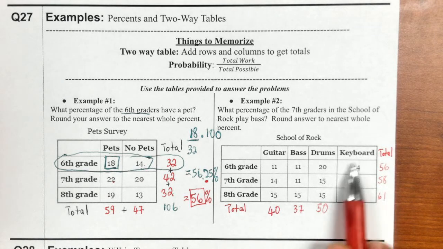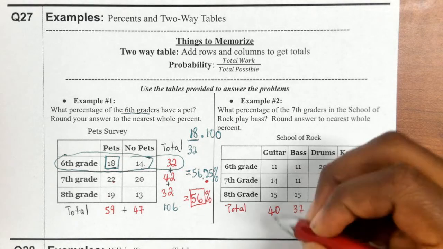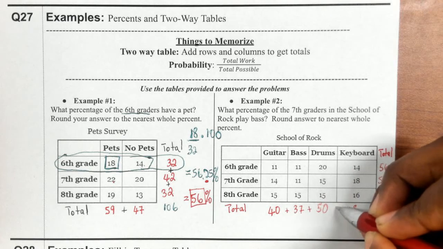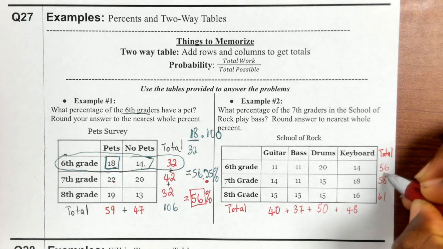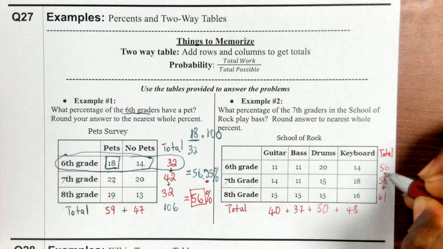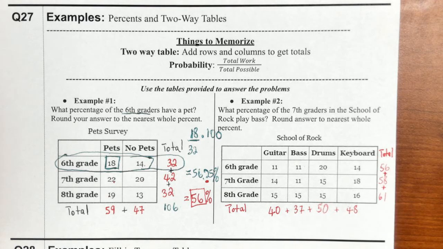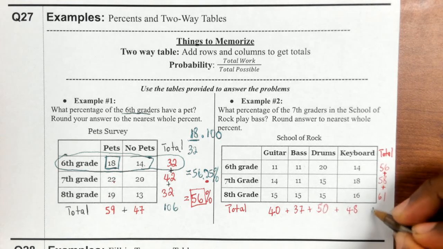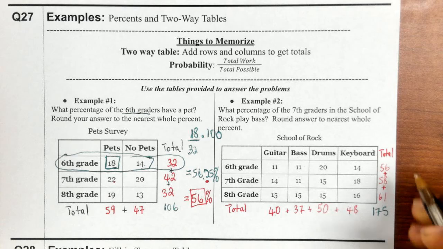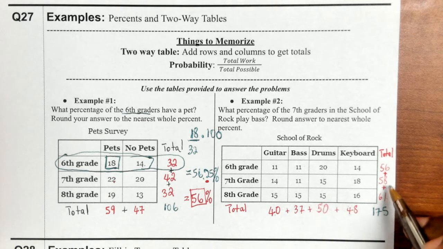Now I need to find the total of people in my entire survey. You can get that total by either adding all of these totals down here together or adding these totals together. That's what's cool about a two-way table. When I add up these totals, I would get 175, and when I add these totals, I would get 5 carry 1, yep, 175 also.